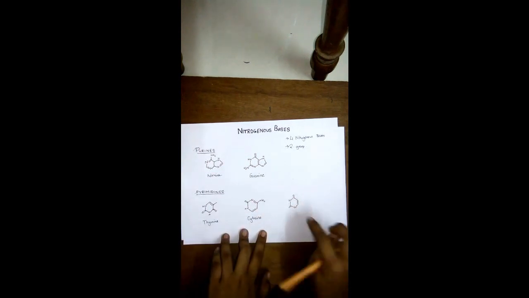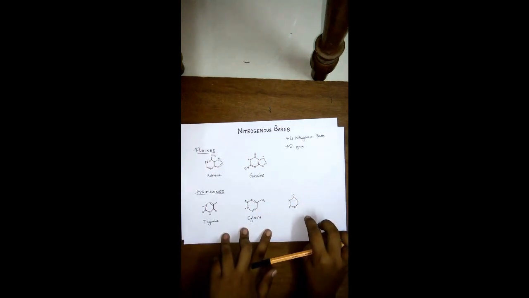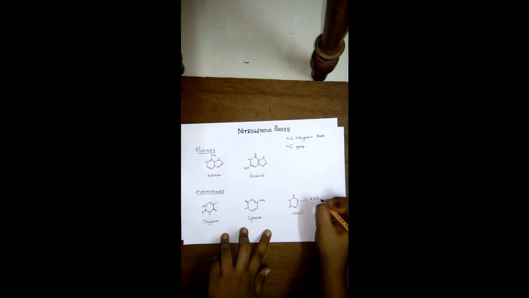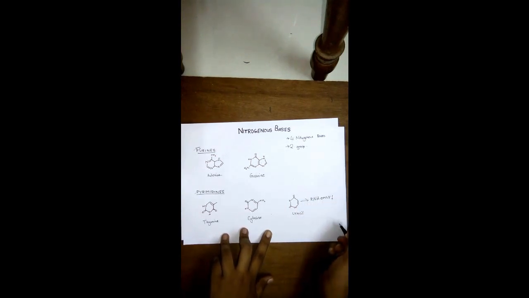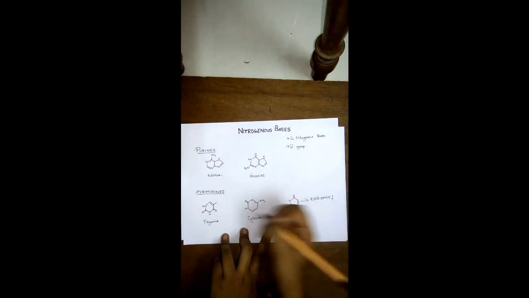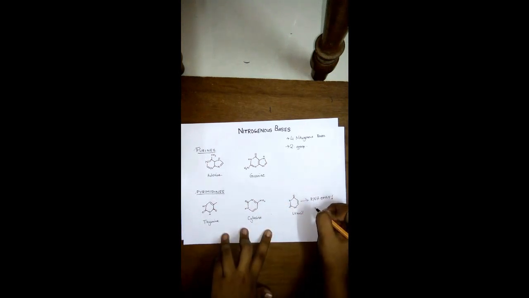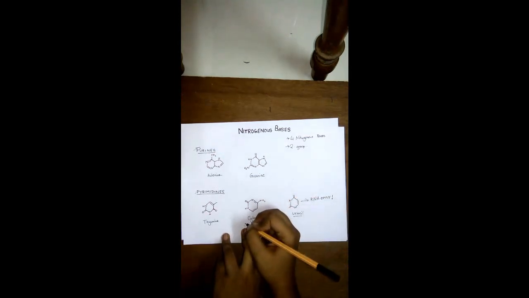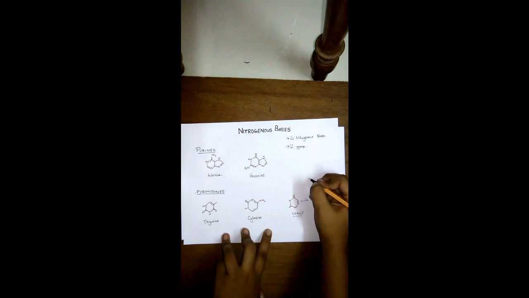And you might be wondering what this tiny molecule is over here that I've drawn. This is uracil, and it is in RNA only. It replaces thymine in it. So when you have an RNA strand and you have an adenine, it would bond with the uracil, not the thymine. And we'd come back to that bonding later.